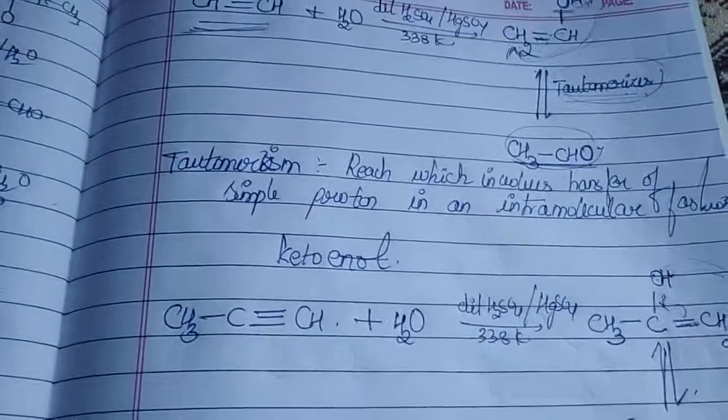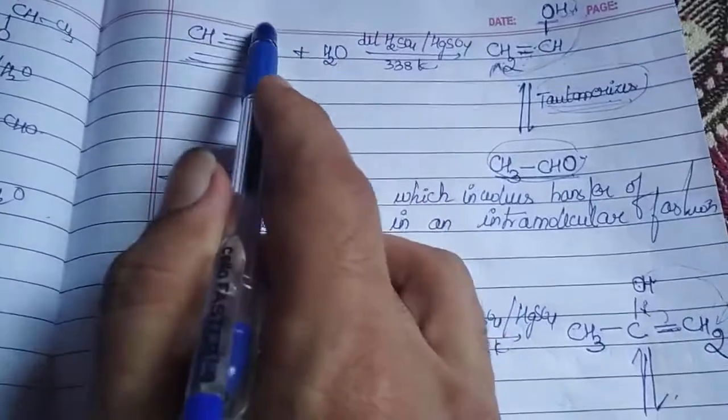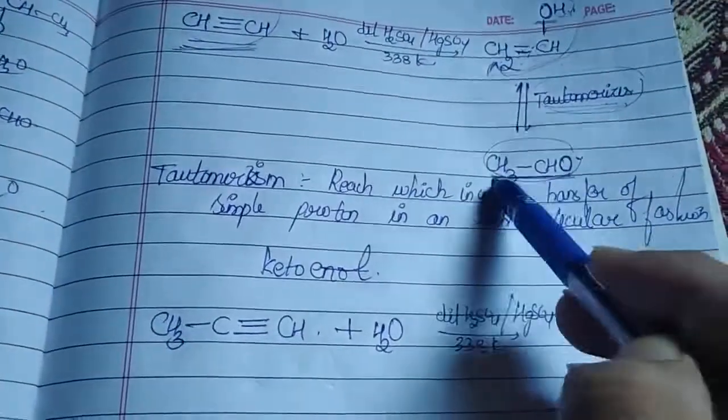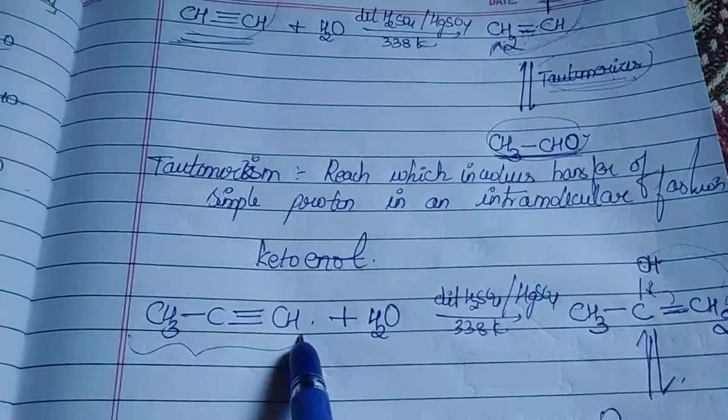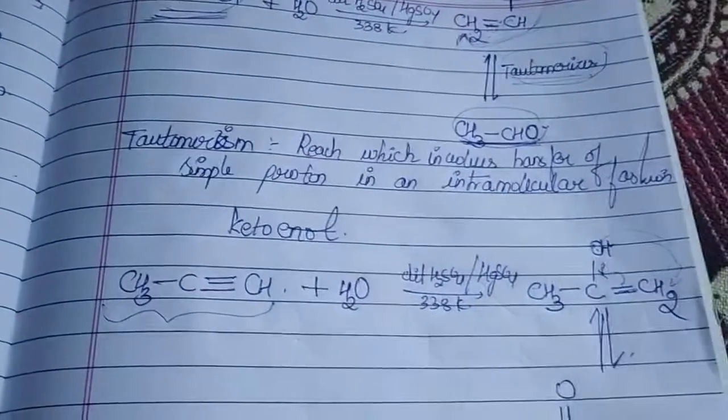CH3C double bond O CH3. Able to notice the difference? When we took only ethyne, we got an aldehyde. But with any other alkyne we choose, of course, we are not going to get an aldehyde.